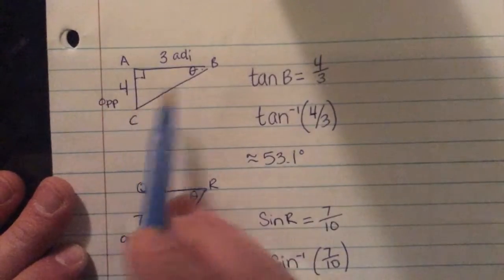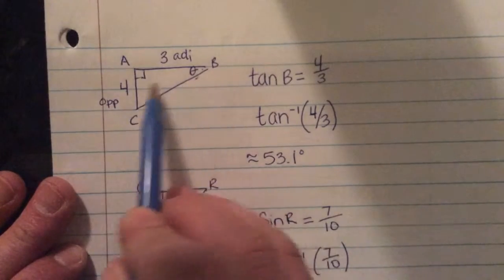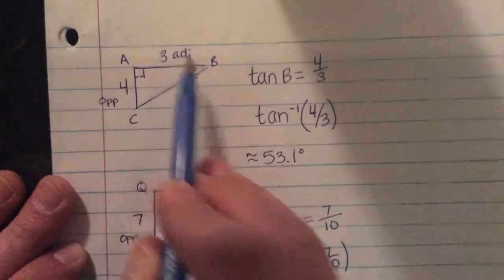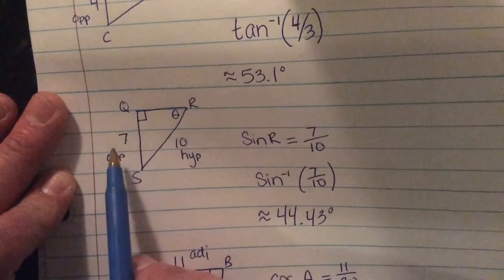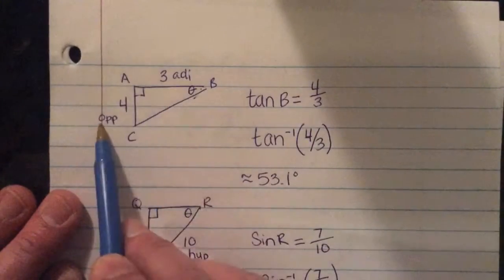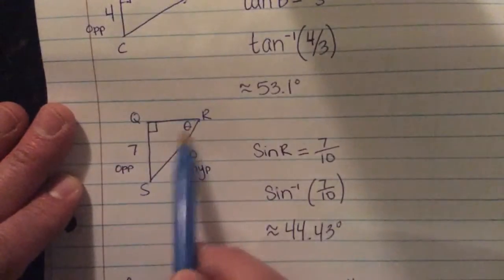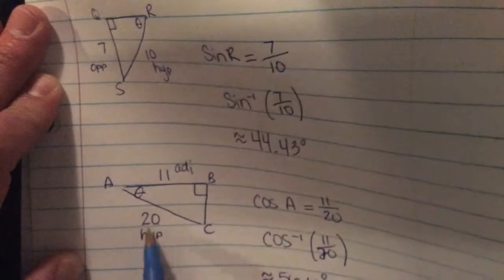So recapping our lesson here, what you need to do first is, based on your angle, decide which sides you're given. If you're given adjacent and opposite, you use tangent. If you're given opposite and hypotenuse, you use sine. If you're given adjacent and hypotenuse, you would use cosine. Let's look at a fourth example here.